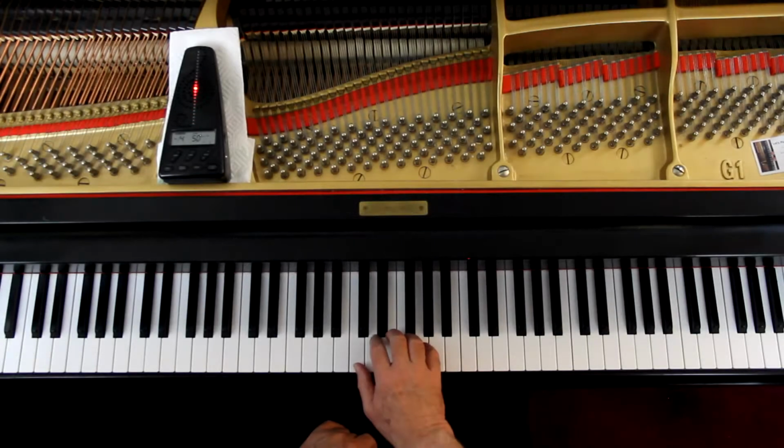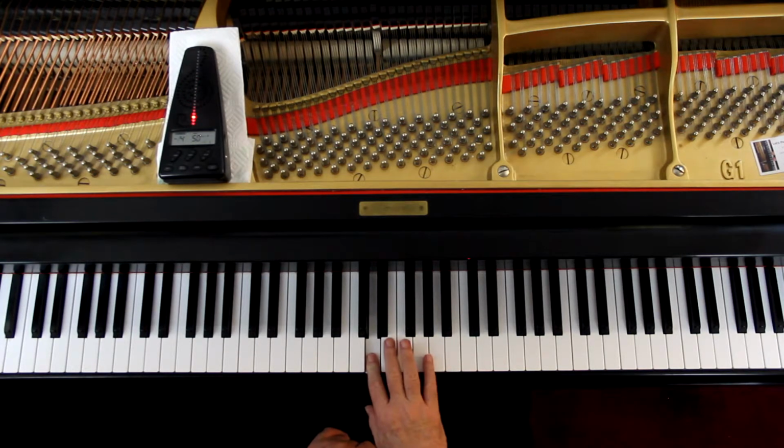The first one's just right hand here, C position. So let's try this. 1 and ready and go, and 1 and 2 and 3 and 1 and 2 and 3 and 2 and 3 and 1 and 2 and 3 and.